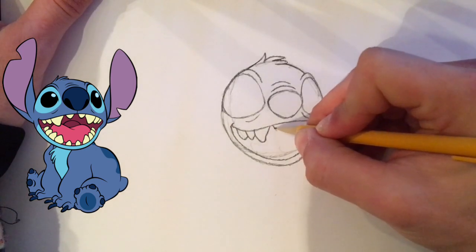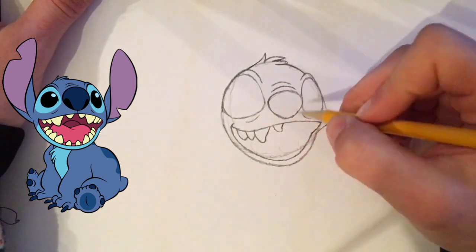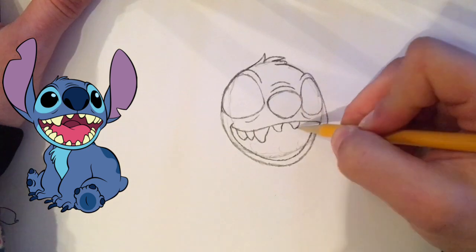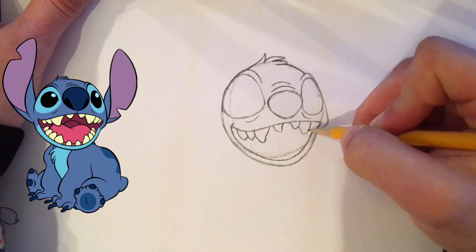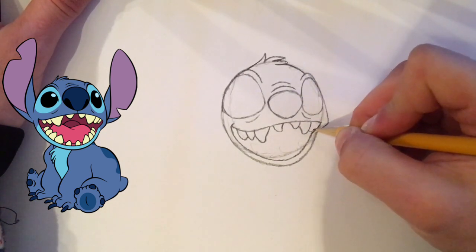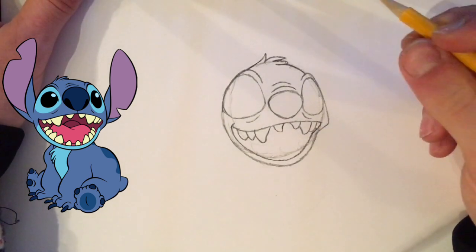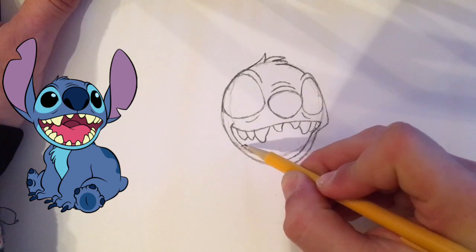And then down and back up for the fourth tooth on the top. And then down and back up again. And then down and back up for the bigger tooth. And then there you go right there. I did mine kind of a little bit bigger, so you can see I missed one tooth on the top.